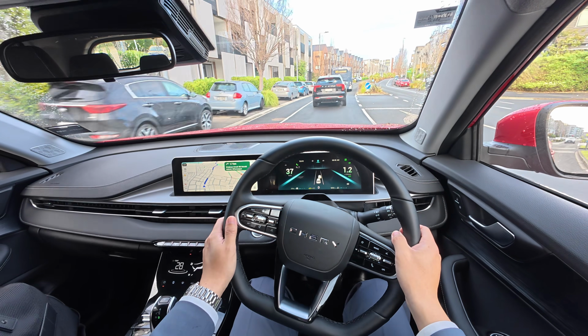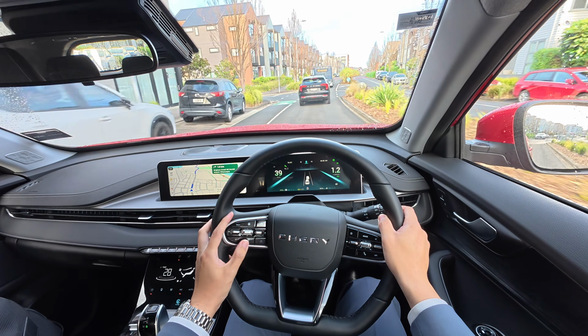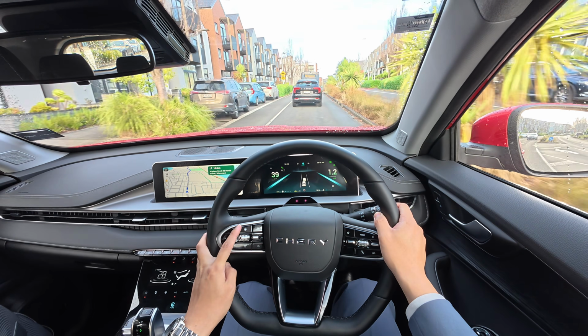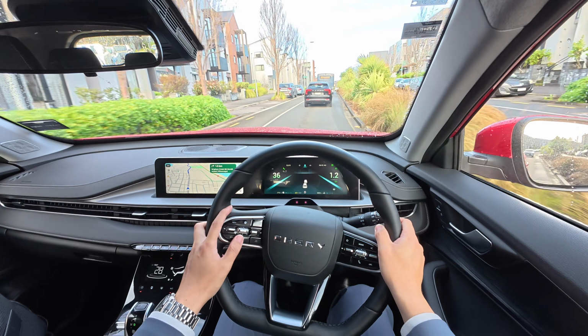Today I'm going to show you a quick tutorial and demonstration for the Chery Tiggo series on the adaptive cruise control, intelligent cruise assist, and also speed limiter control.